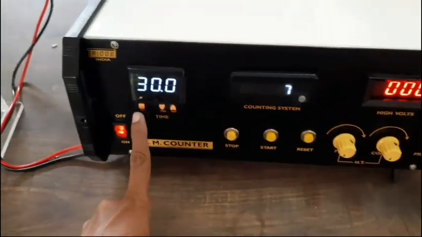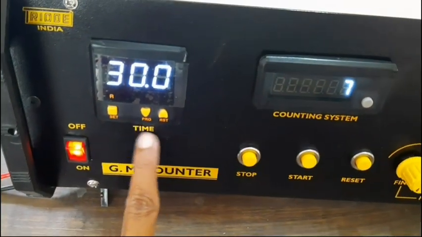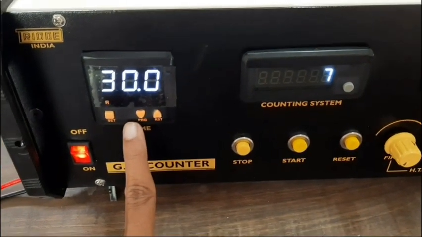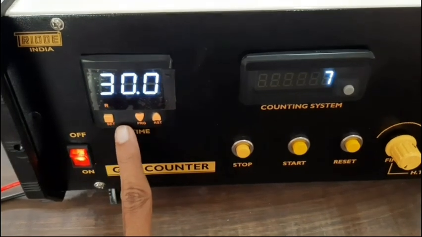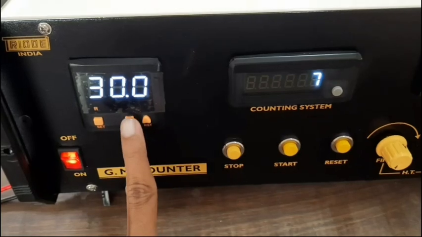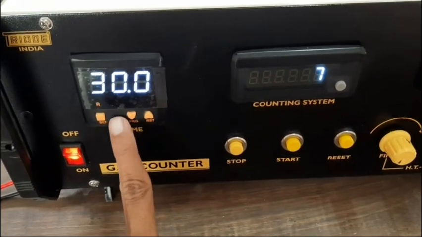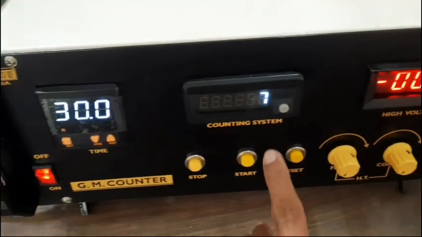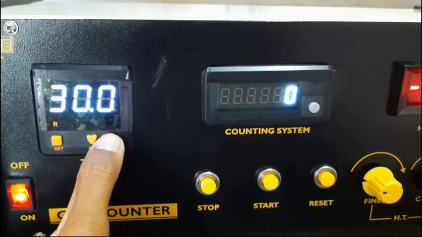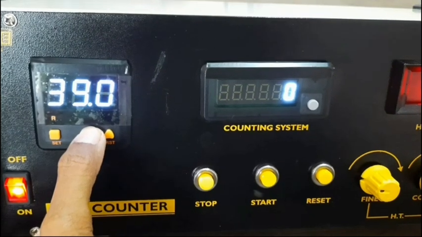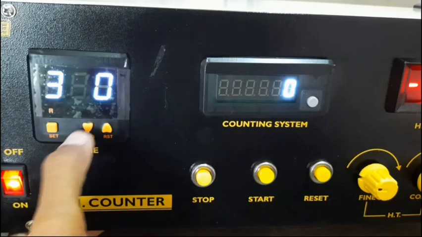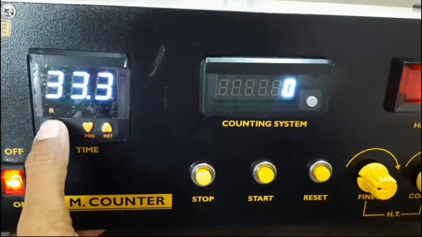You can observe here, this is the section to set the time. How many seconds you want, you can set a particular time. Right now it is at 30 seconds. You can go to program, or you can reset the time, and if you press a second digit you can increase or decrease the time. If I press this, the time is going to decrease. If you press this, the time is going to increase. Like that, the third digit.